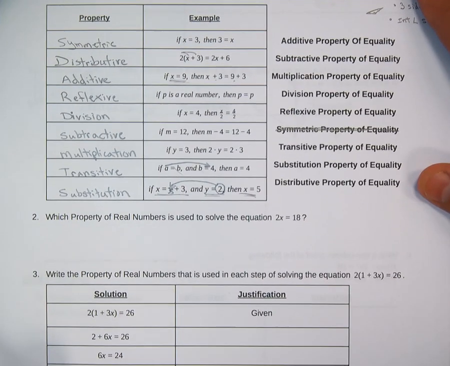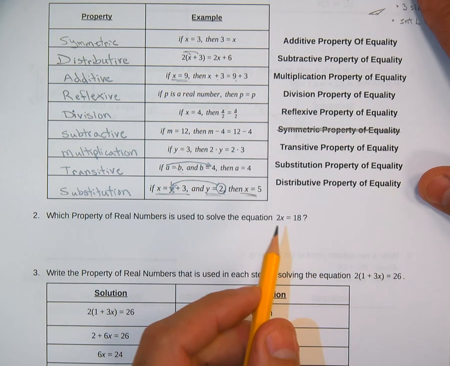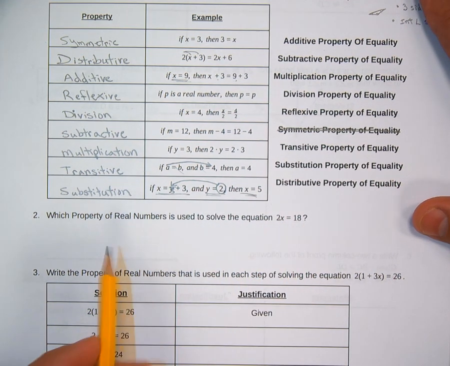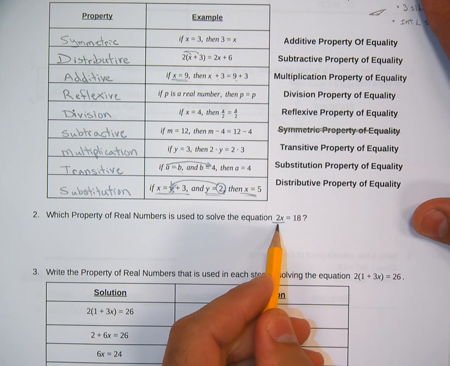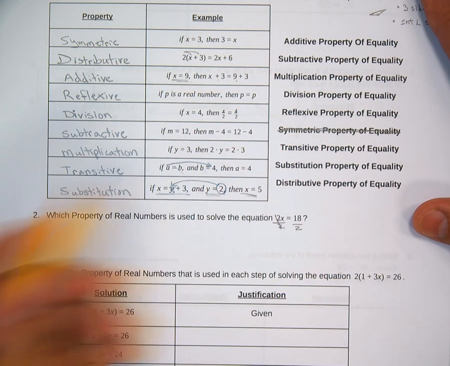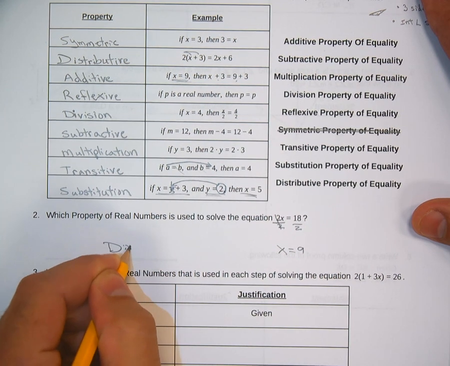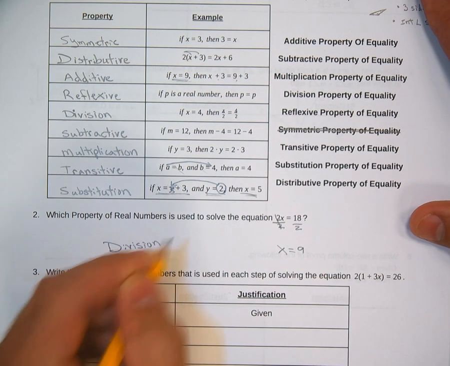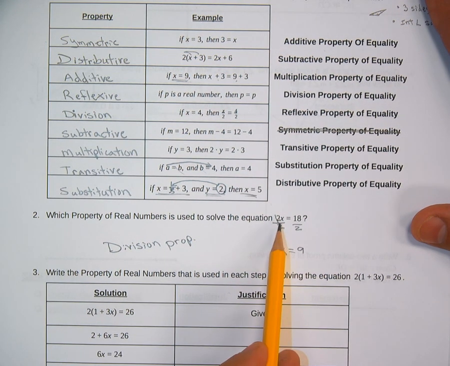Now, using these, make sure that you don't just look at it and say, oh, that's multiplication. It's the multiplication property. No, it's not what's going on in the problem. It's what you would use to solve. Like if I was going to solve this problem, what I would have to do is get x by itself. So I get rid of the multiplication by dividing. Right, x equals 9. So I'm using the division property so that I maintain equality.